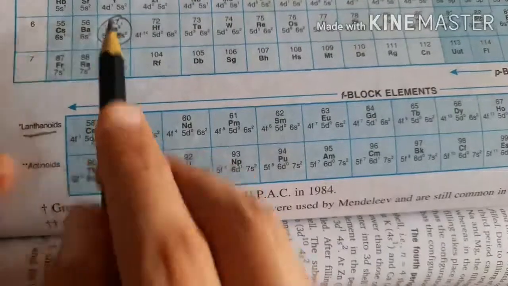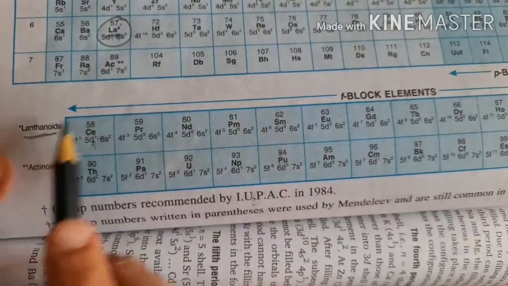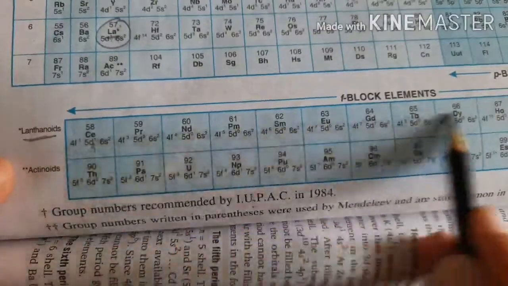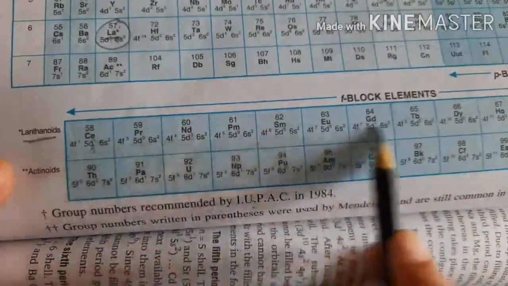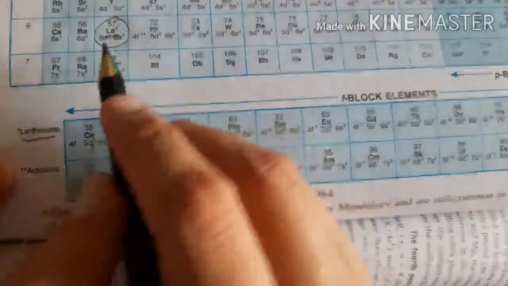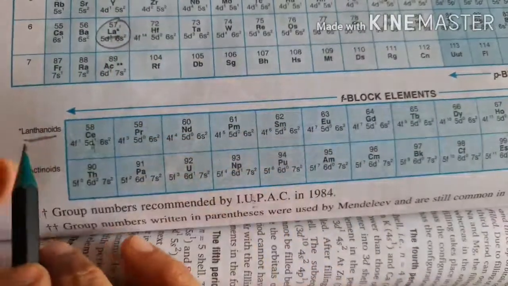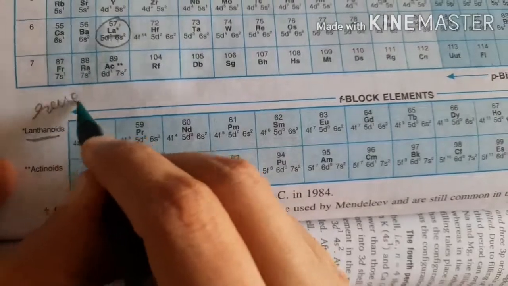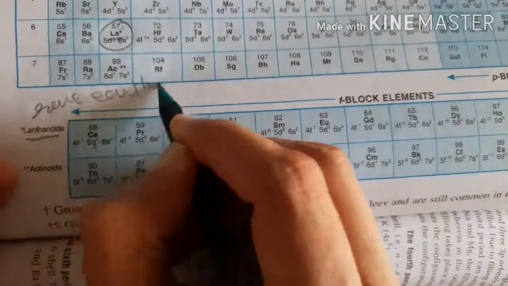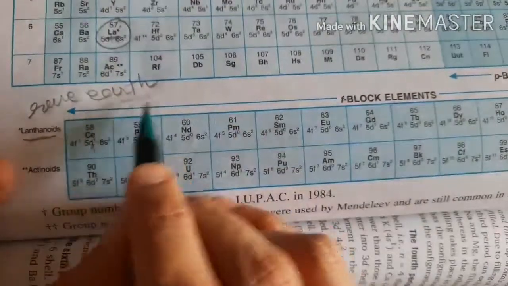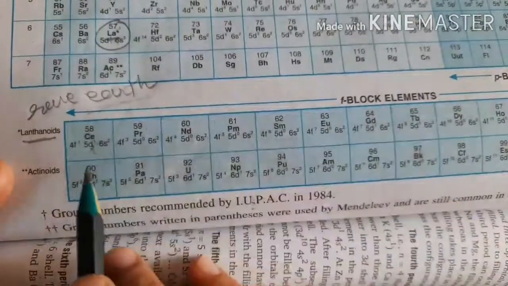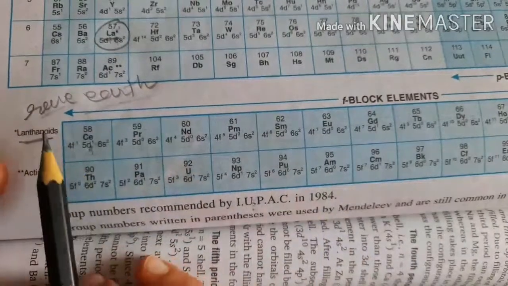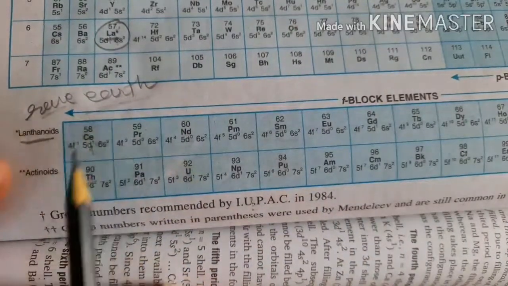So after 57, 58, this particular row is known as the lanthanoids. This lanthanoid series is known as the rare earths, which means all these elements are found in the earth's crust, but in very rare amounts.